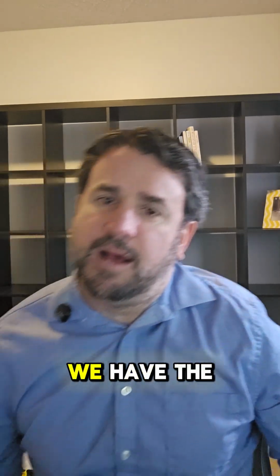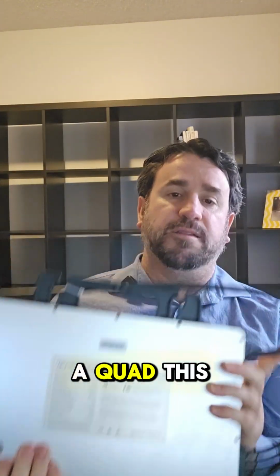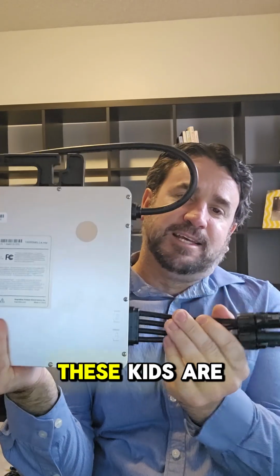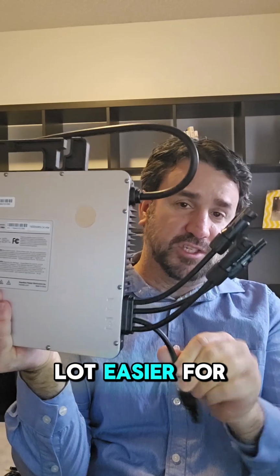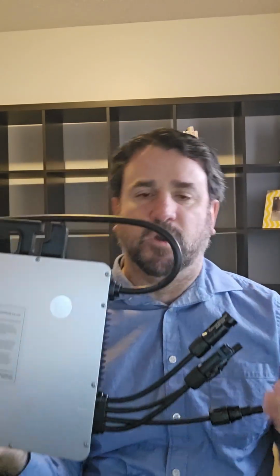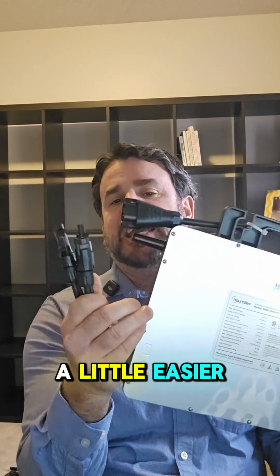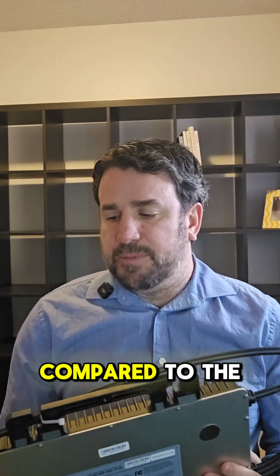Okay, so next we have the big boy. We have this Hoymiles 1600. So this is a quad. This connects to 4 panels. It's got some extra features in that instead of just having connectors on the side, they actually go sideways. It makes it a lot easier for installers to not overstress the cables. They shouldn't be doing it regardless, there's no doubt about it, but it's just a little easier for them. Has the antenna like you would expect. This one's a little better signal. We've gotten a lot better distances out of the Hoymiles products compared to the AP Systems.